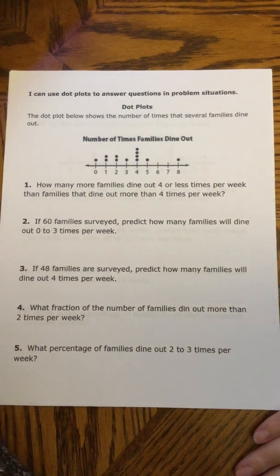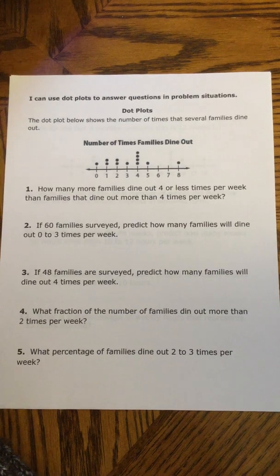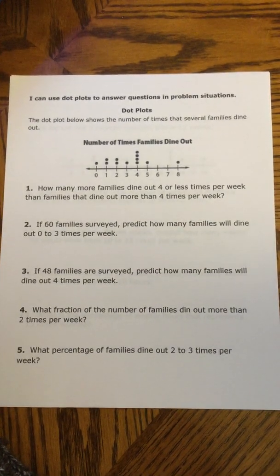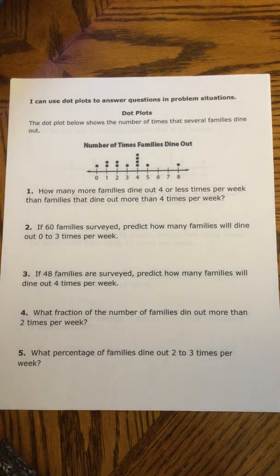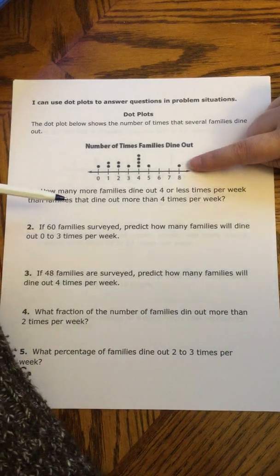Hey everybody, today we're going to be working on dot plots. So your I can statement is, I can use dot plots to answer questions in problem situations. So the dot plot below shows the number of times that several families dine out. So here's our dot plot, which can also be considered a line graph.